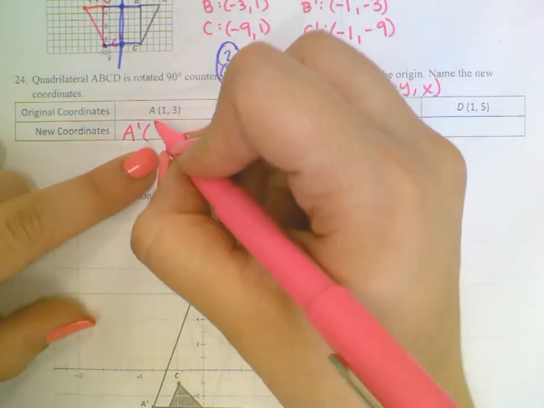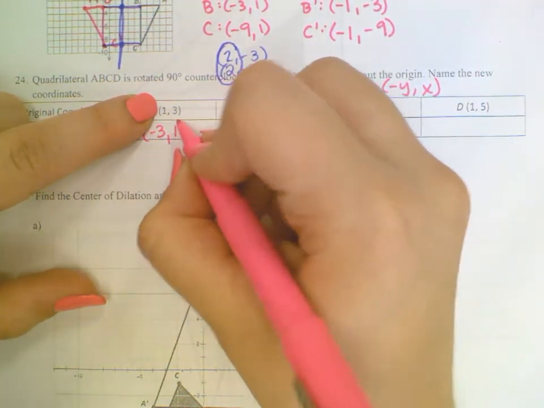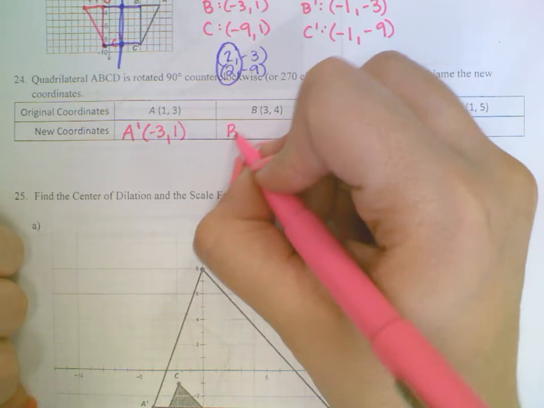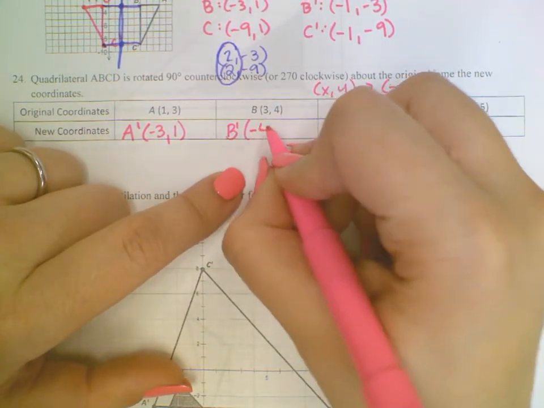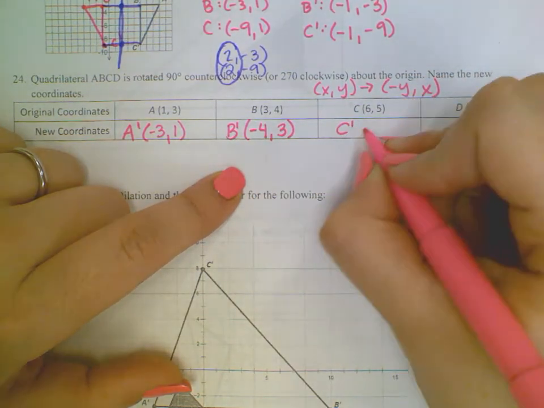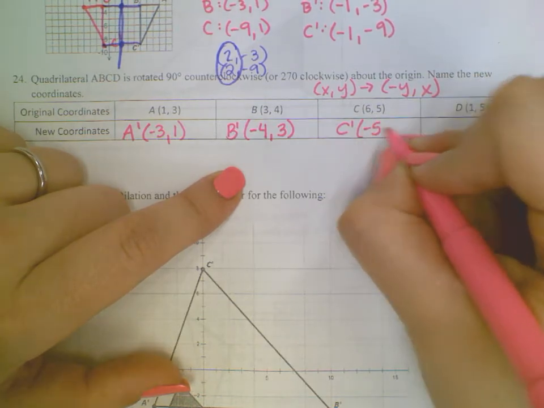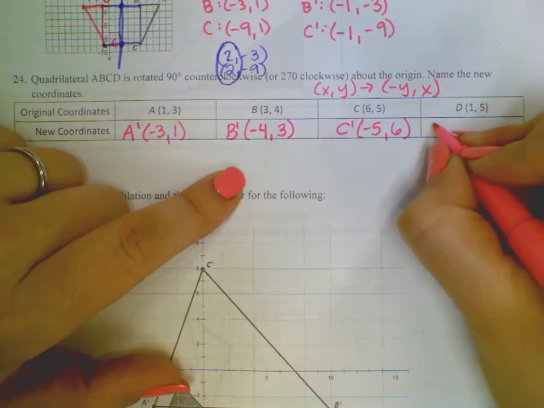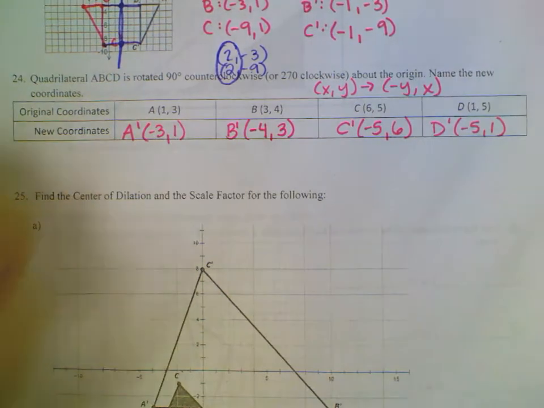So instead of a positive 3, it'll be negative 3, and my x will stay exactly the same, it'll just be second. For B prime, my y, I'll take the opposite sign and put it first. X will go second. For C prime, my y will go first with the opposite sign, x second, and D prime will be negative 5, 1.